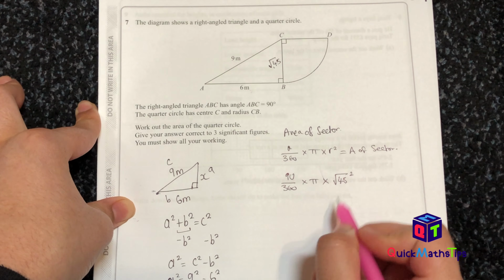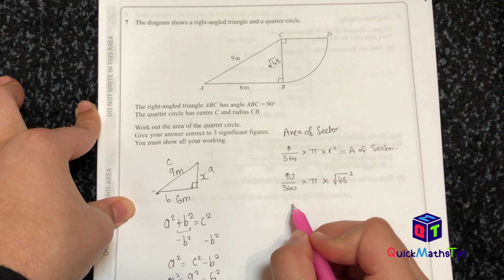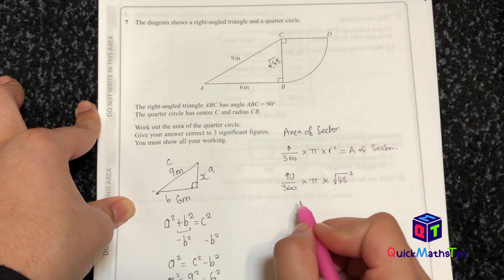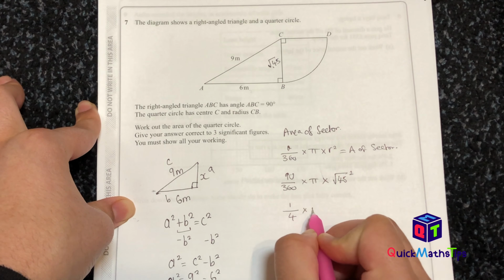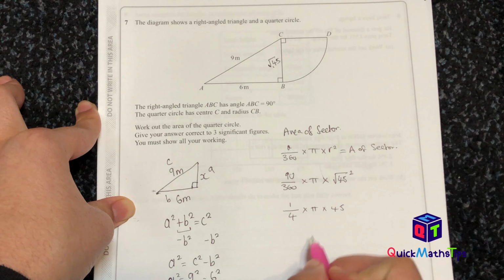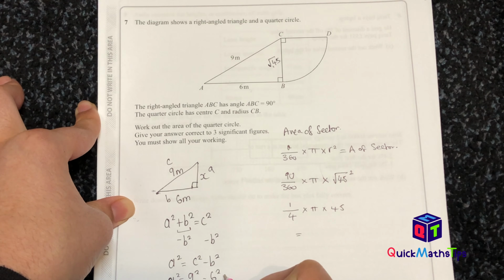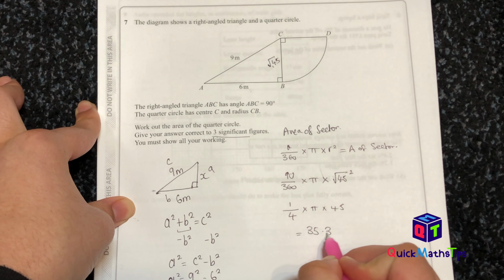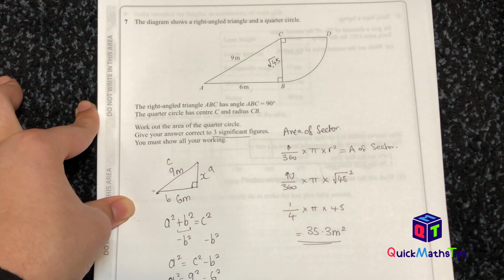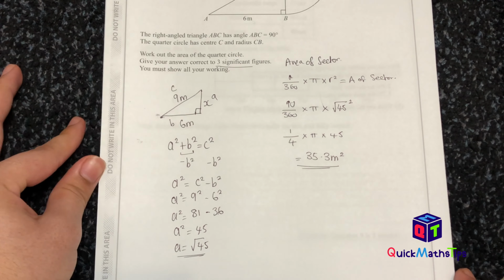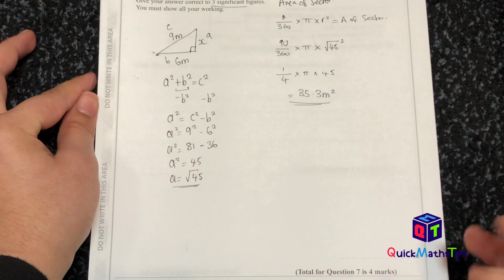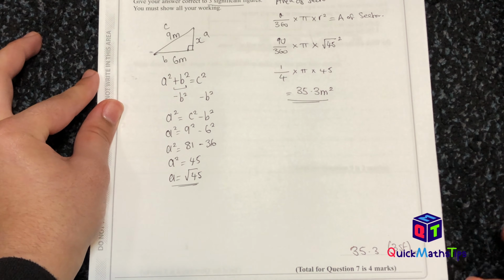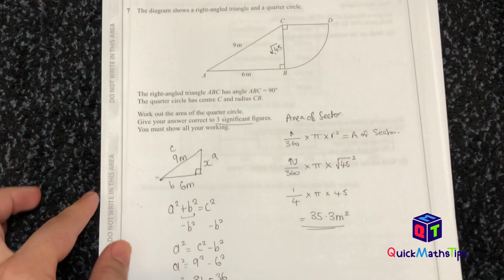Now, the root and the squared on the 45 can cancel out, and 90 over 360 you can simplify if you like, or you can just plug it into the calculator like that. If I want to simplify this, I can say 1/4 times pi times 45. If I plug this into my calculator and round my answer to 3 significant figures, I should get 35.3 meters squared as my final answer. So this is all your working for this question. And right here in the answer, I'm going to jot down 35.3 meters squared to 3 significant figures. And this question is 4 marks.